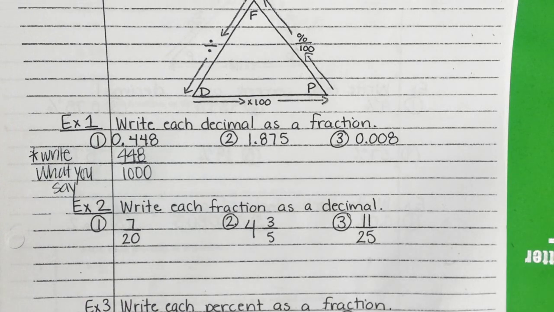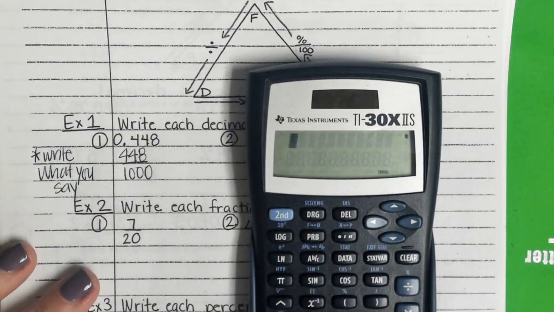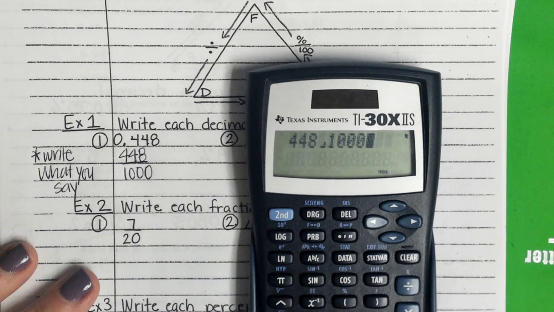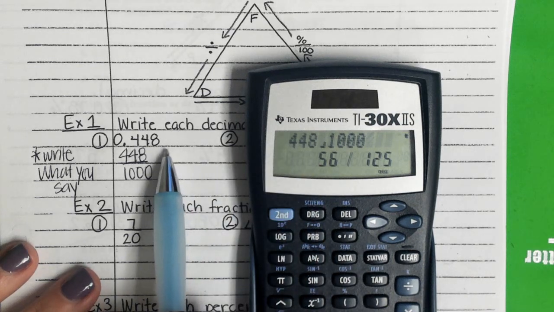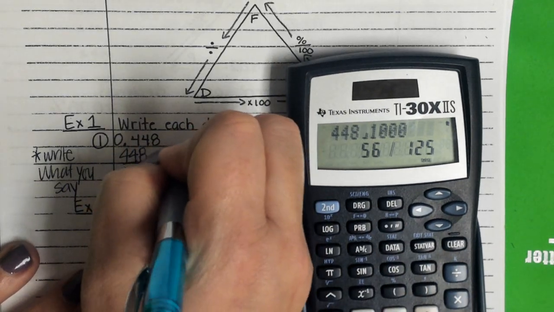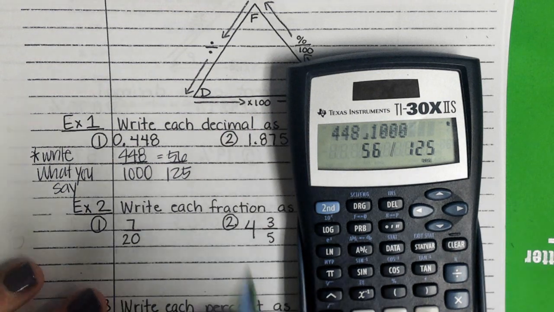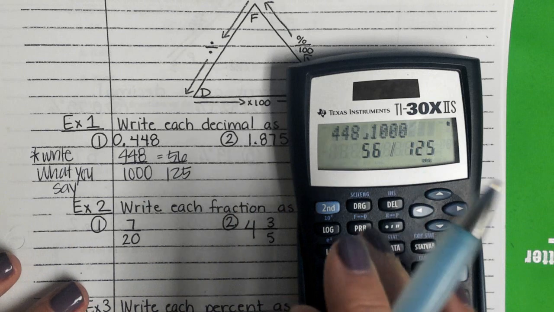Some of it we did, but I'm going to show you how they all 3 relate together. And we didn't have a calculator the first time we did it this year. So we've got 448, and we put that in as a fraction, and we simplify it. So your simplified fraction that is equivalent to this decimal would be 56 over 125. And that's all you do. So decimal to a fraction, you're going to write what you say.